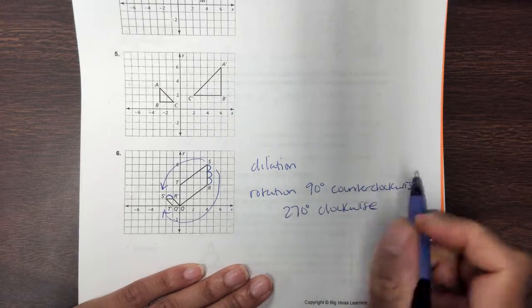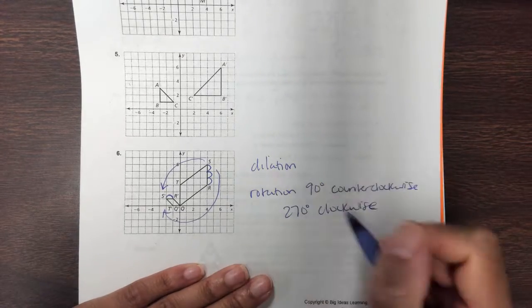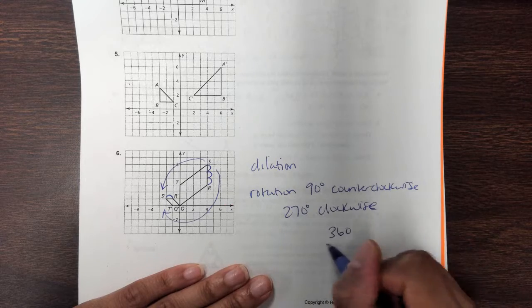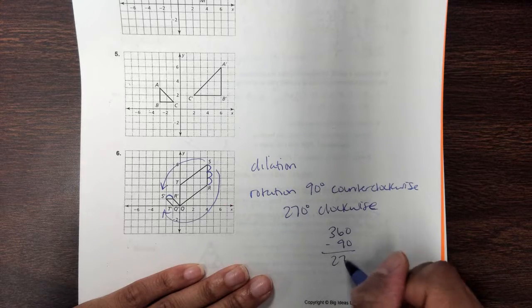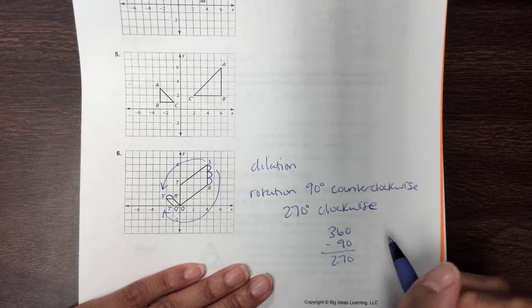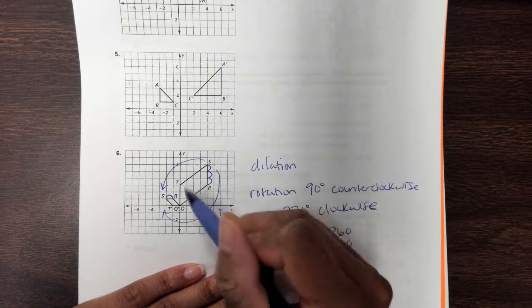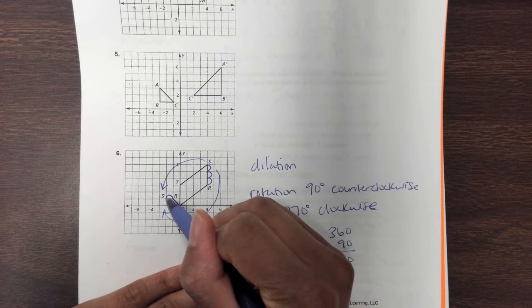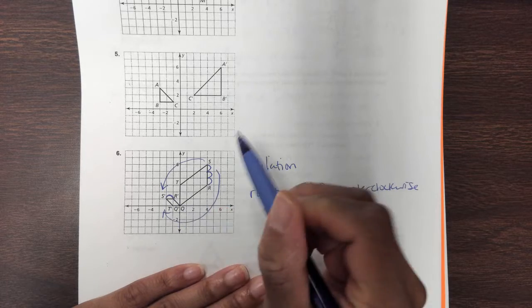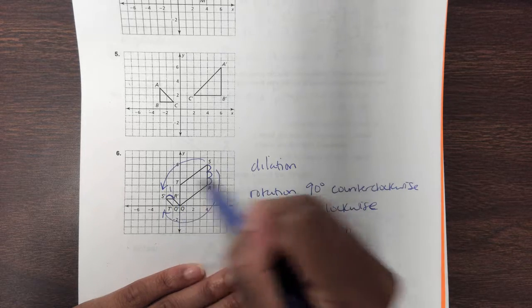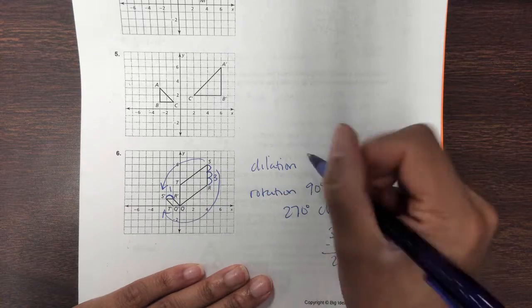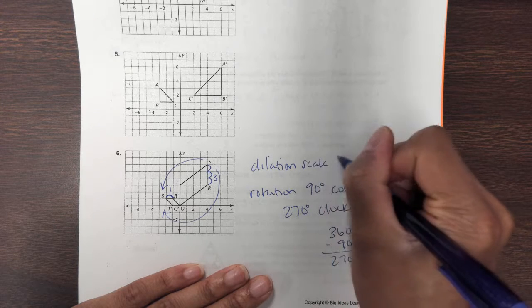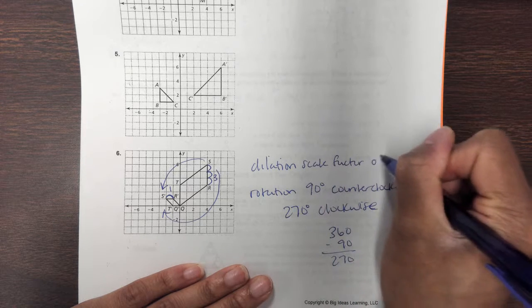Okay, and you can always find that by, I know I went 90 degrees one way, and I subtract it from the rest of my circle, and I know I would get 270 degrees going the other direction. And this way I have a dilation from our image over our pre-image. This is 1 and 3, and I definitely had a dilation scale factor of 1/3.